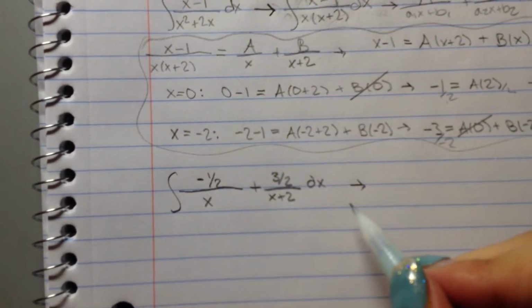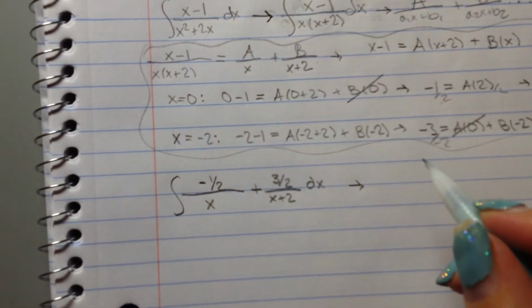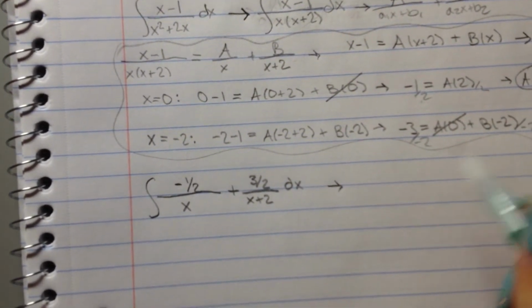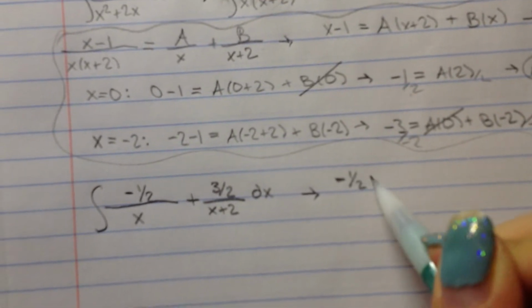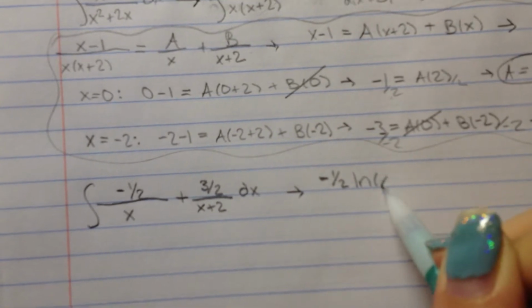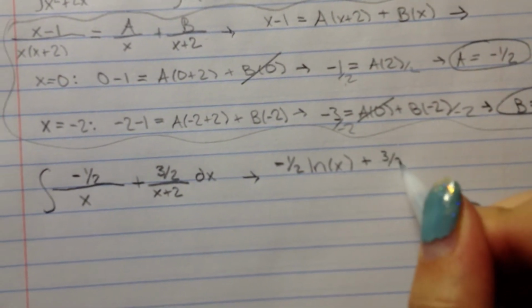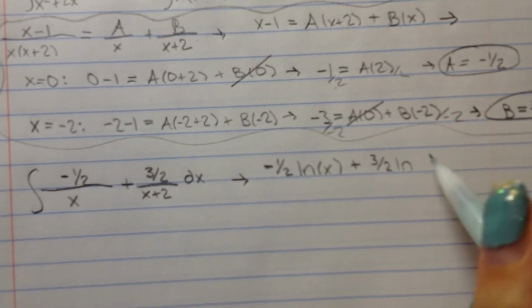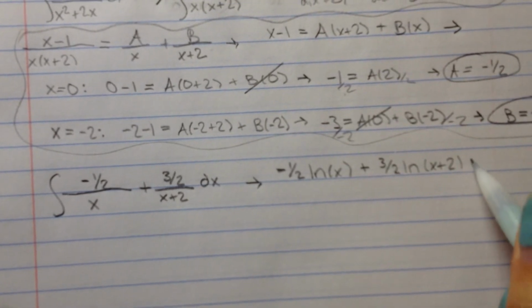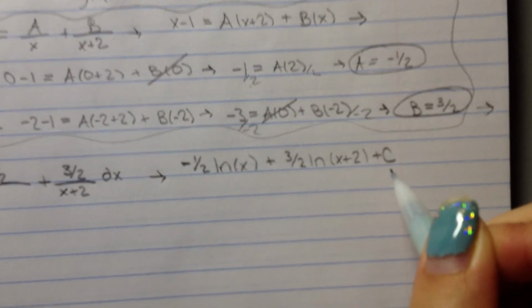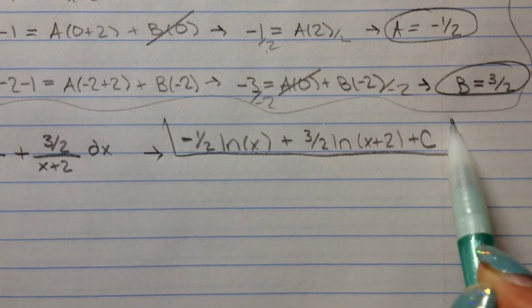And then from there we can integrate it. So we end up with negative 1/2 natural log of x plus 3/2 natural log of x plus 2, and then plus C, which is our constant. And that is the answer.